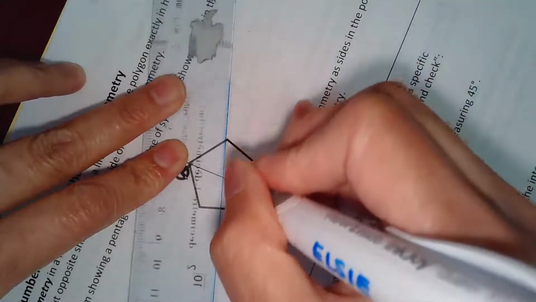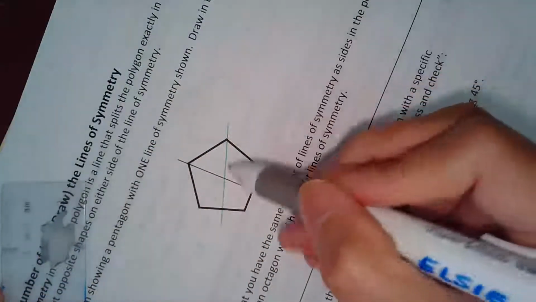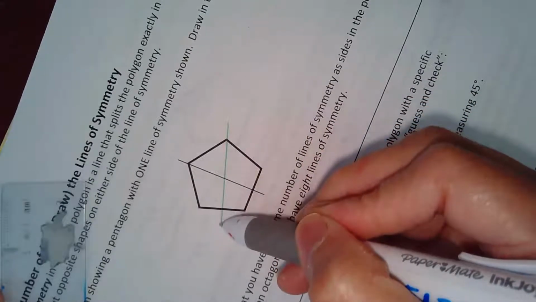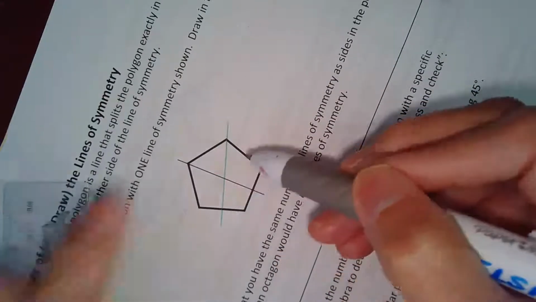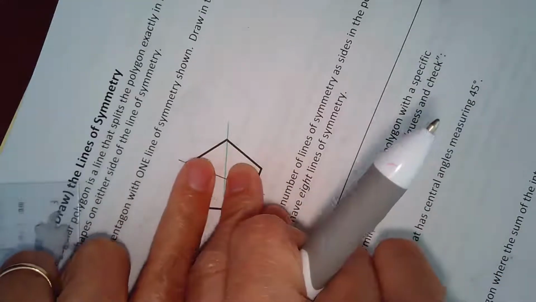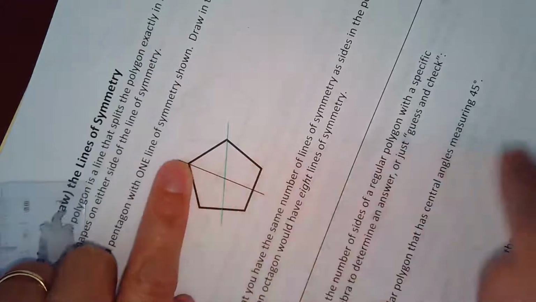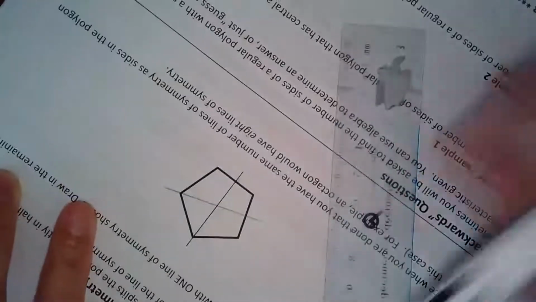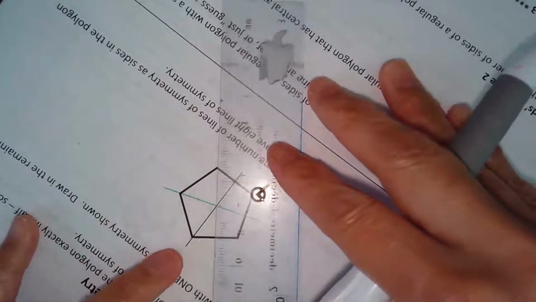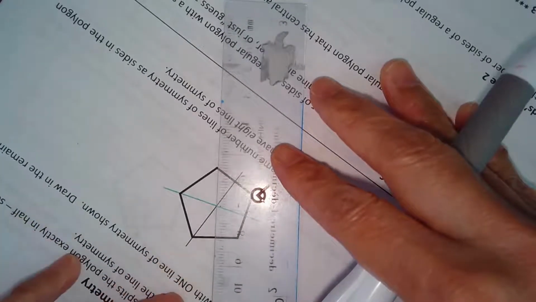Okay, so I'm just going to eyeball it. This is the line of symmetry, so that if I cut it this way, can you see the green line here? It cuts this pentagon into two equal halves, right? Two equal parts. Okay, now I'll go over here. I can turn it this way. You don't have to turn it, but I like to turn it so it's always right side up for me.